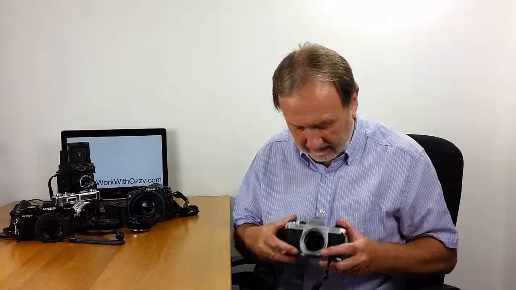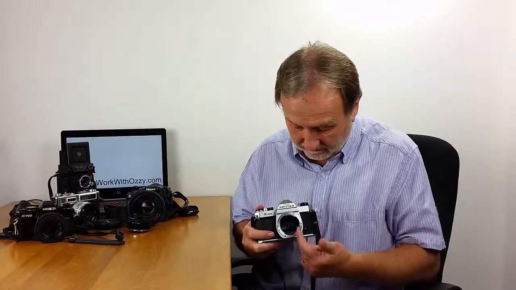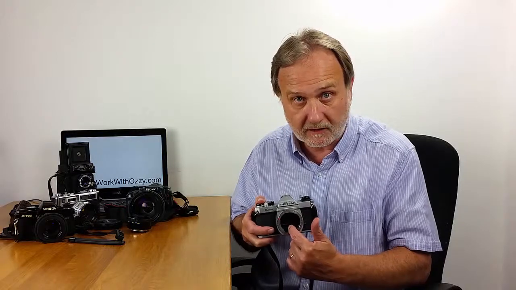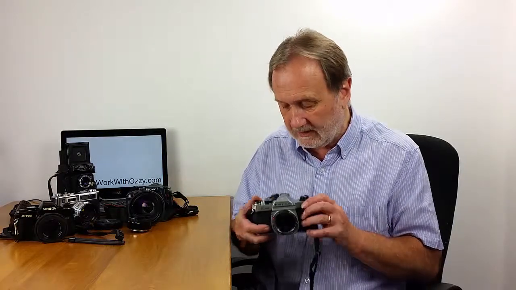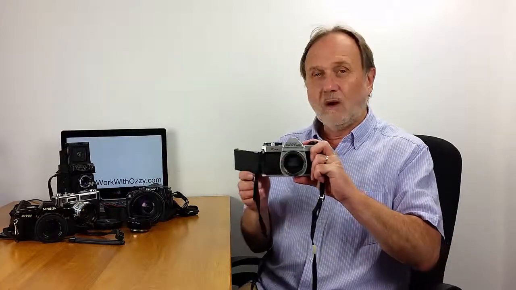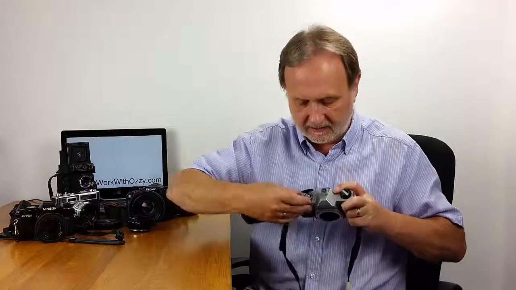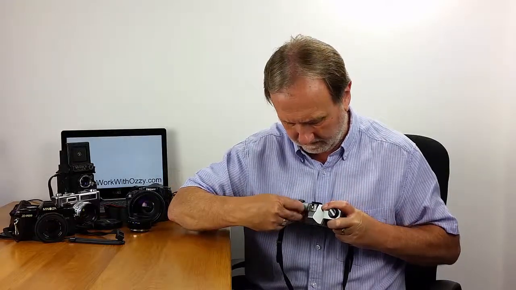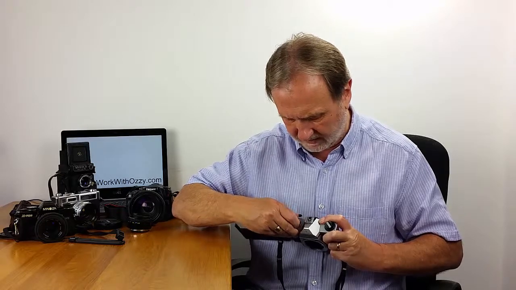Now in an SLR or a digital SLR, you'll have a mirror in front of the shutter, and I'll explain that in another video as well. But essentially, we're changing the amount. We can change by changing the shutter speed. There's a dial on top here, and we can change the shutter speed. And this particular camera goes from 1 second all the way to 1,000th of a second.